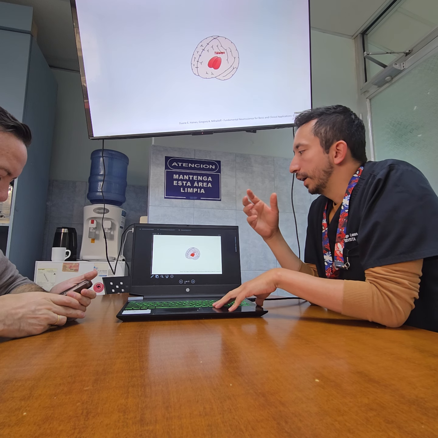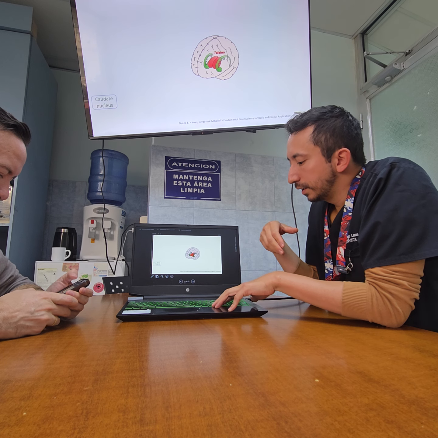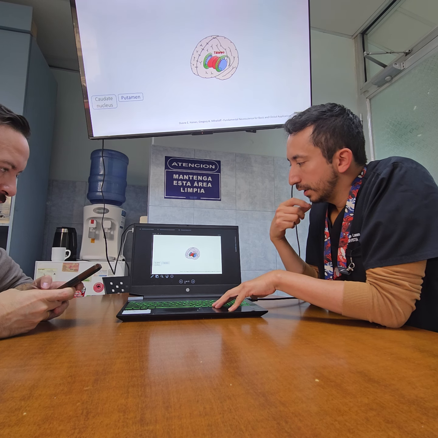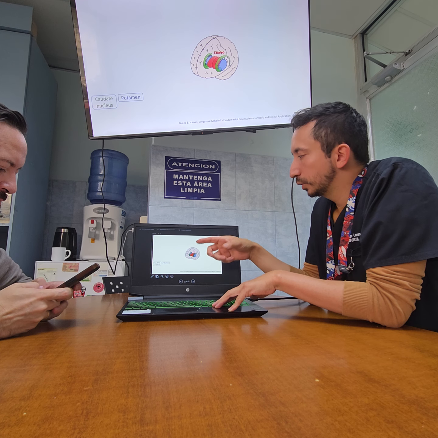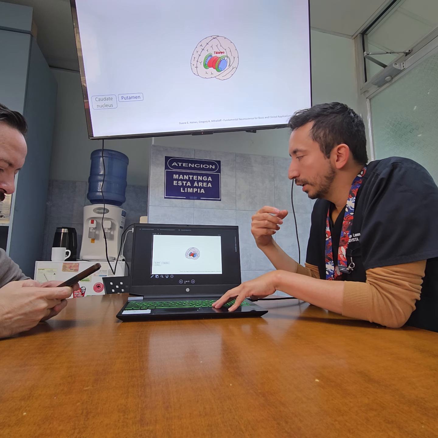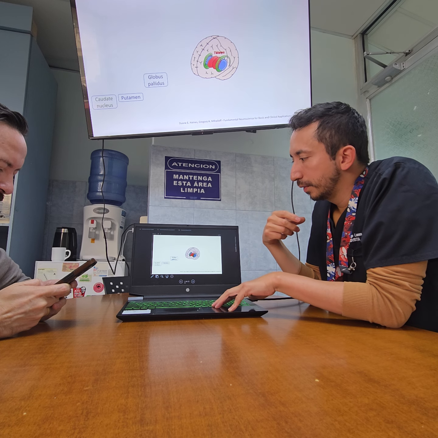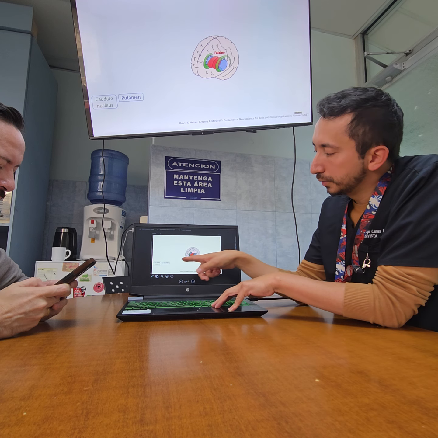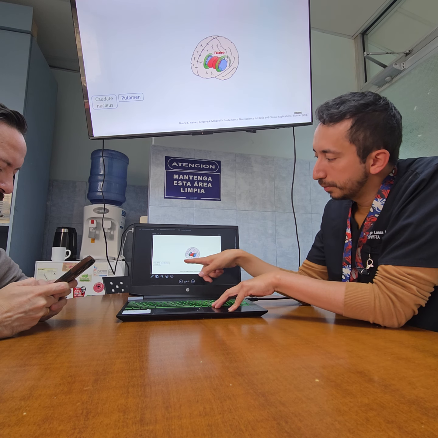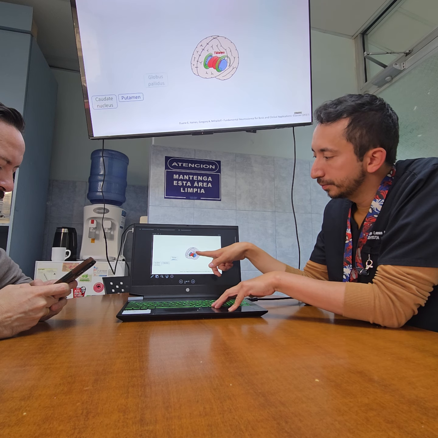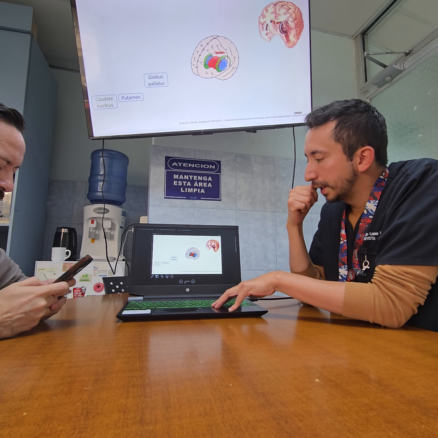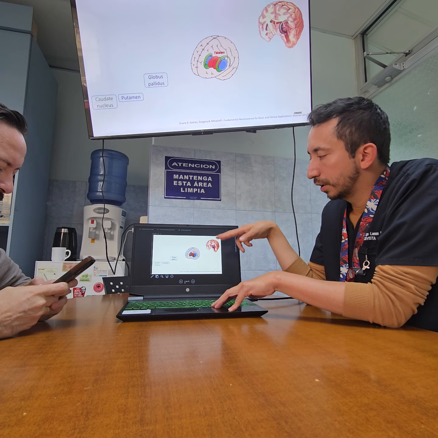Then we can see in this image the thalamus. Next to the thalamus we can see the putamen and the globus pallidus. As we can see, the caudate nucleus is the green one, putamen is the blue one, and globus pallidus is the next one. So this is a Charcot cut.